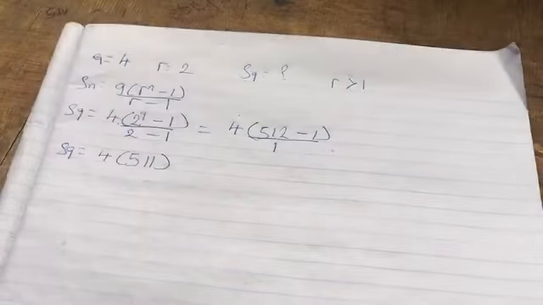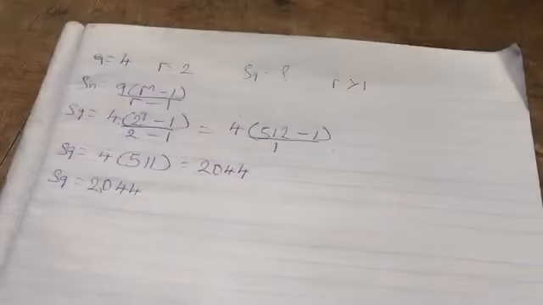511 times 4 is equal to 2044. Therefore our sum of the ninth term is 2044. I hope you guys really understand.